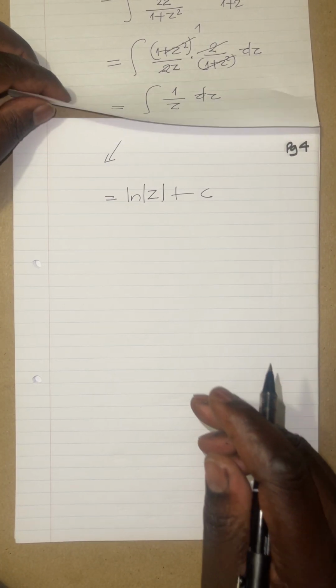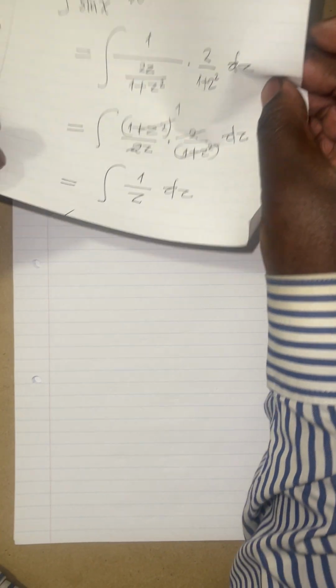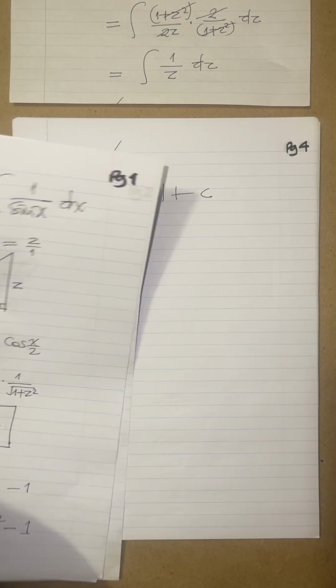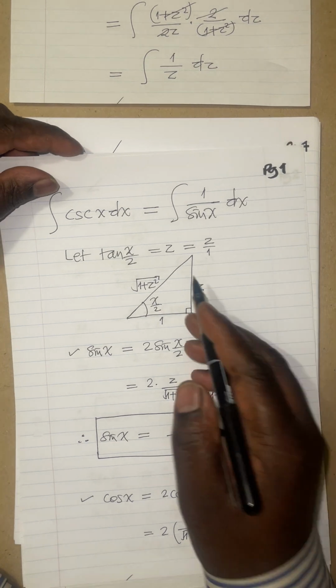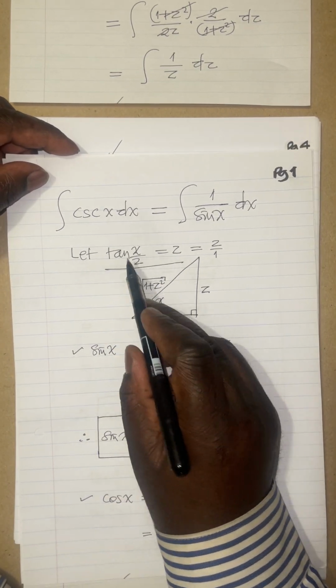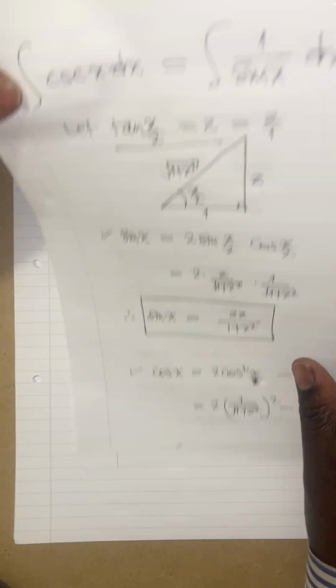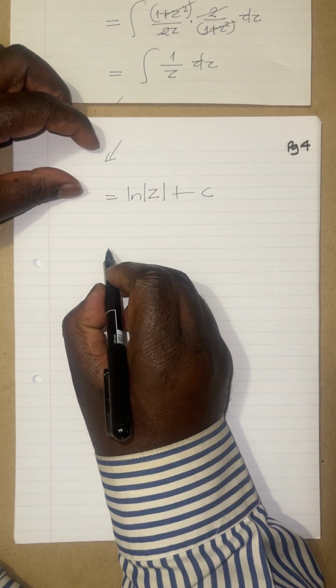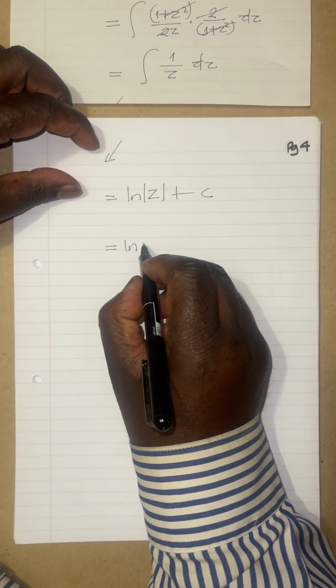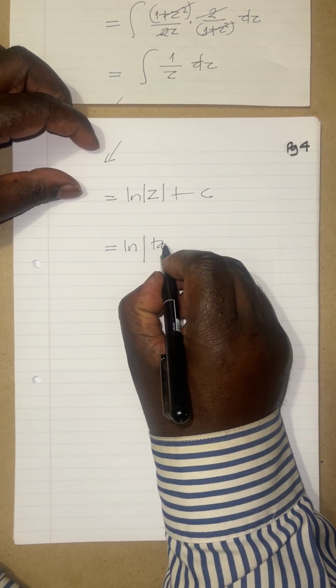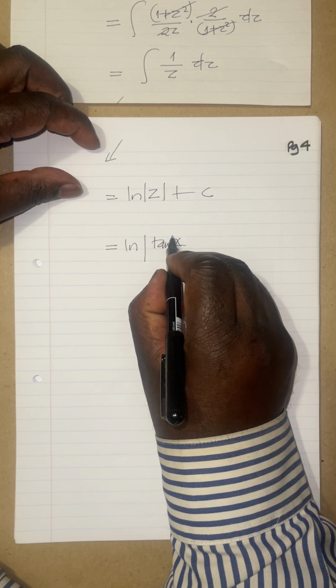But let's go back to page 1. What is z equal to? Going back to page 1, here we go. Z is actually equal to tan of x over 2. So we're just changing this back to our original variable. This is natural log of tan of x over 2.